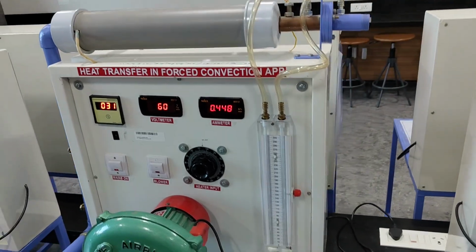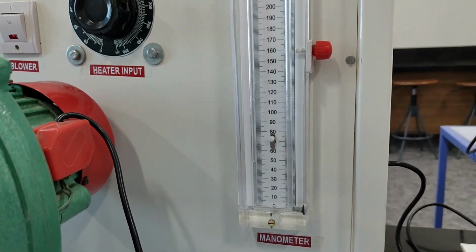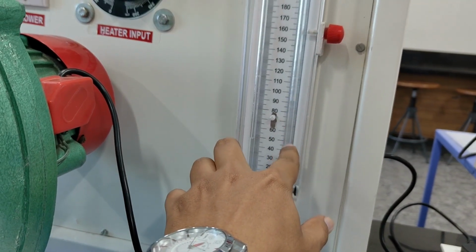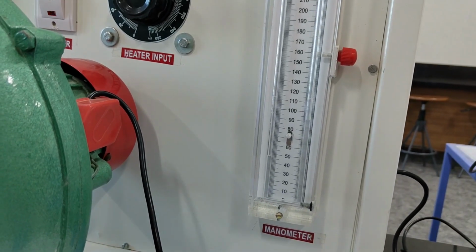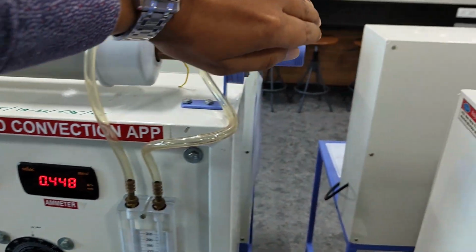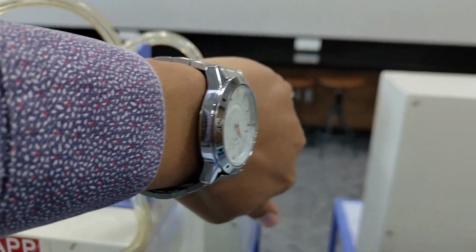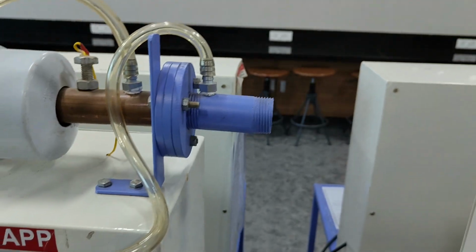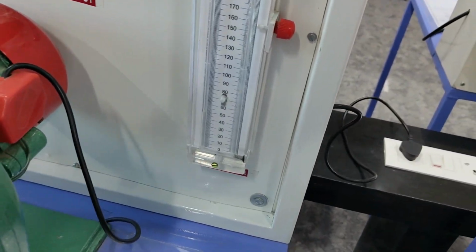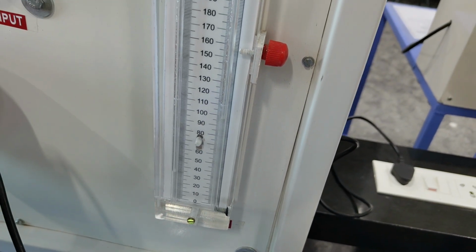One more thing you should note is the change in the level of the manometric limbs. In the left limb, this is the level of water. In the right limb, this is approximately the level of water. If your manometer is not clean or not visible properly, we can restrict the airflow like this, and immediately the readings in the manometer will fluctuate.